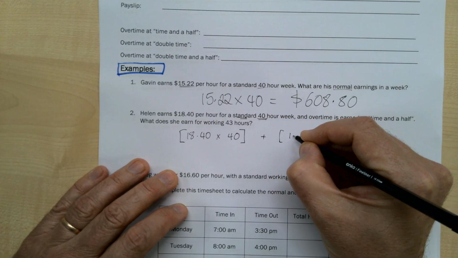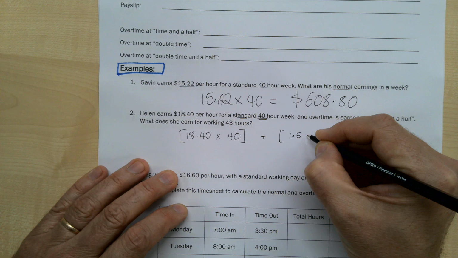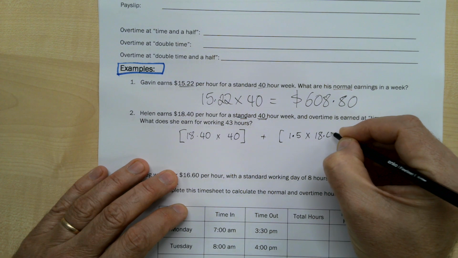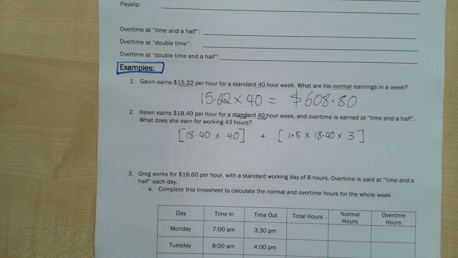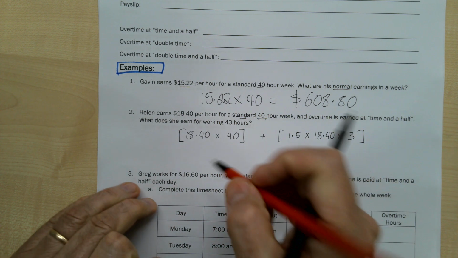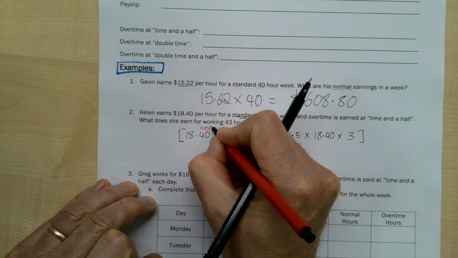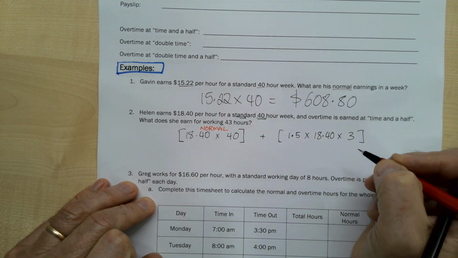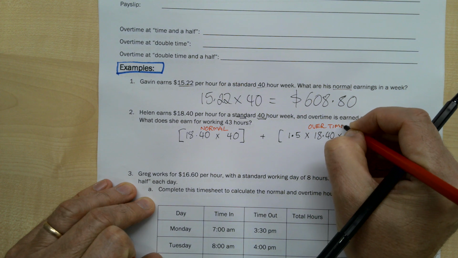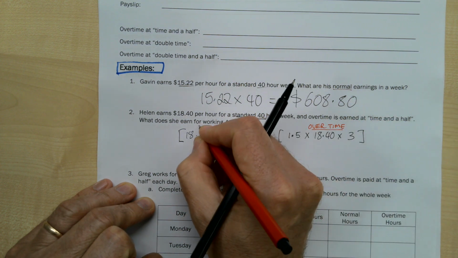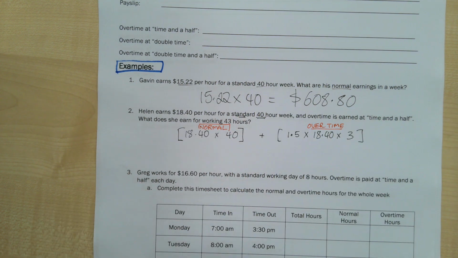So we've got 1.5, the time and a half, times the standard rate, times the number of hours. I'll use a different colour here. You don't have to do this in the real question, but this is the normal, your normal hours, and this is the overtime. Just to show you what's going on there.